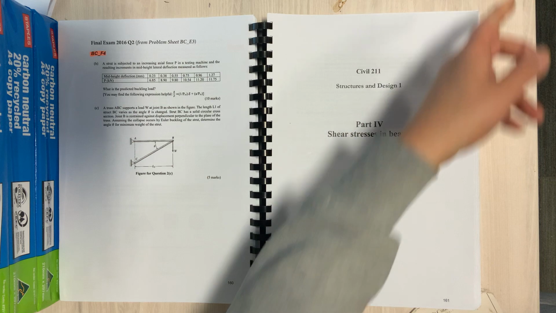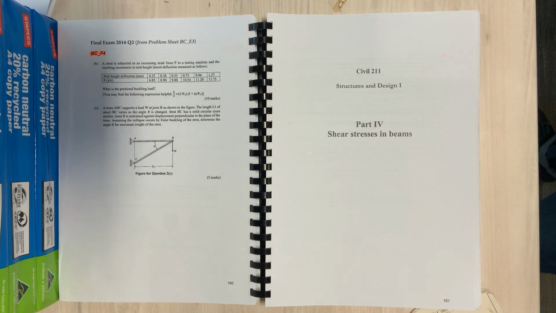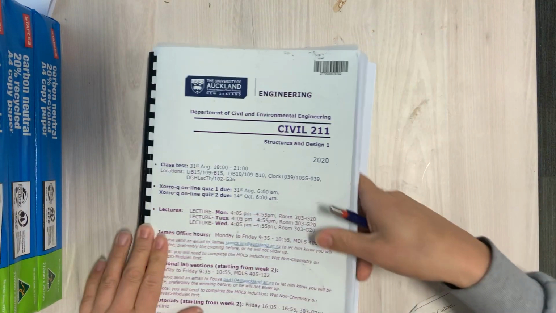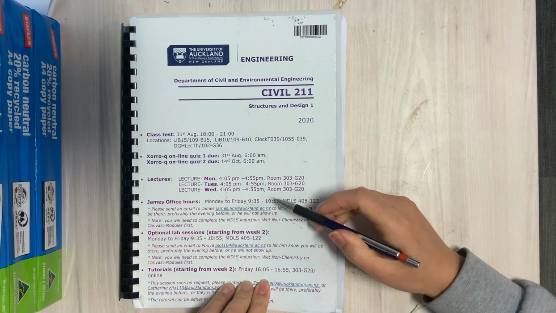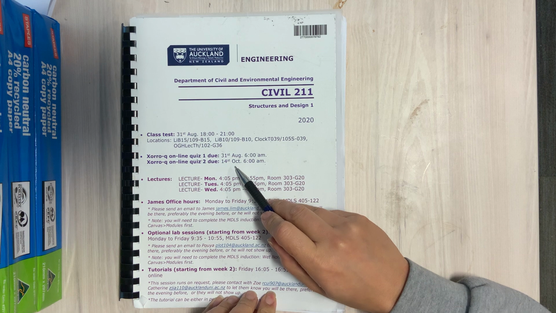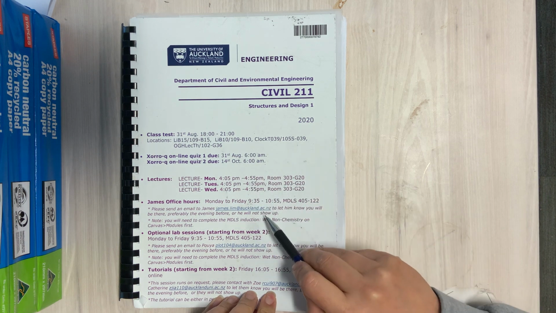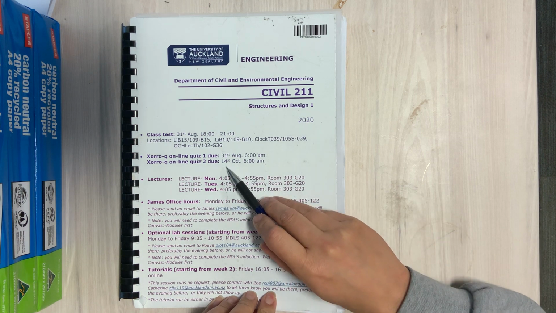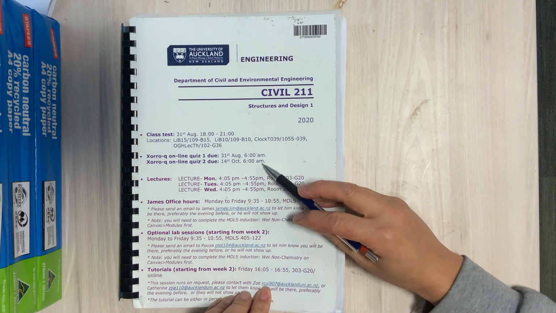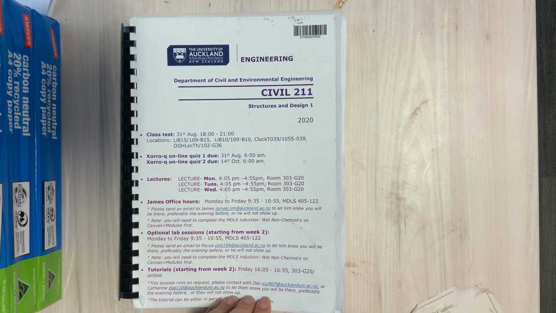Okay, so today we'll continue shear. Before we start, just to remind you that the next round of the Zorro Q activities are due on the 14th of October. So just make sure that you finish them all by that date.